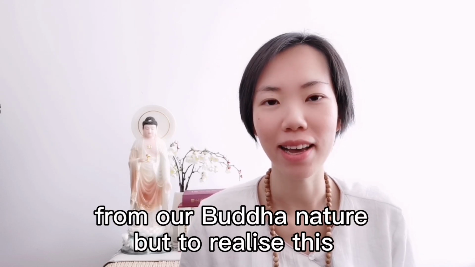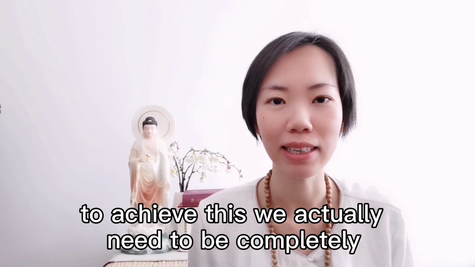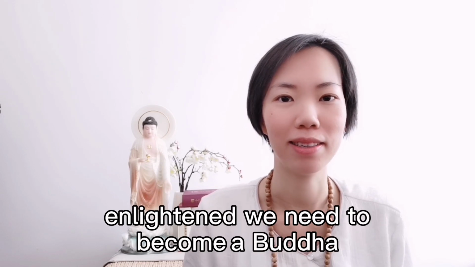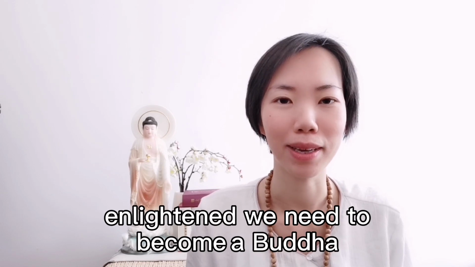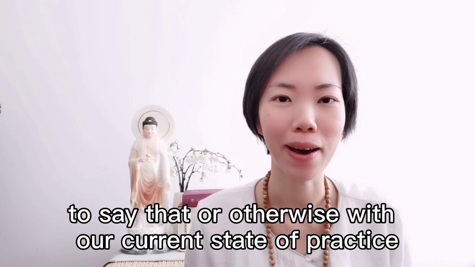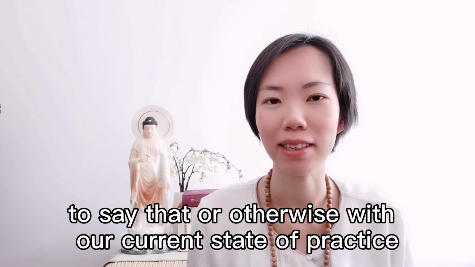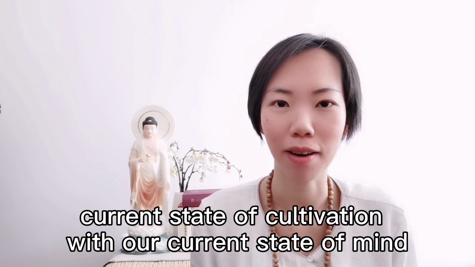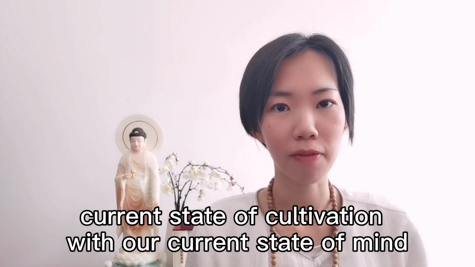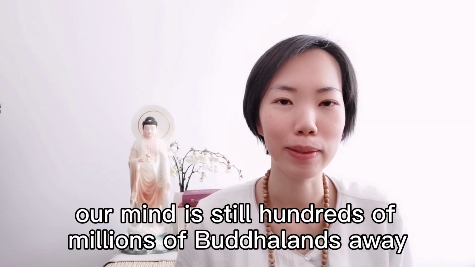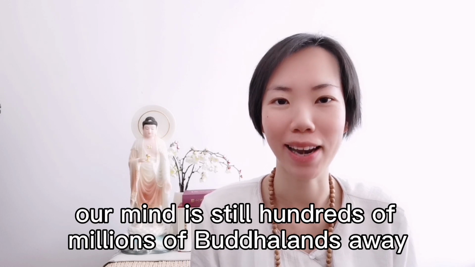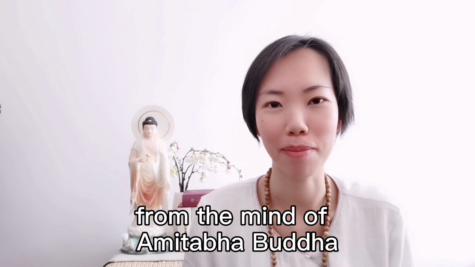But to realize this, to achieve this, we actually need to be completely enlightened. We need to become a Buddha to say that. Otherwise, with our current state of practice, current state of cultivation, with our current state of mind, our mind is still hundreds of millions of Buddha lands away from the mind of Amitabha Buddha.